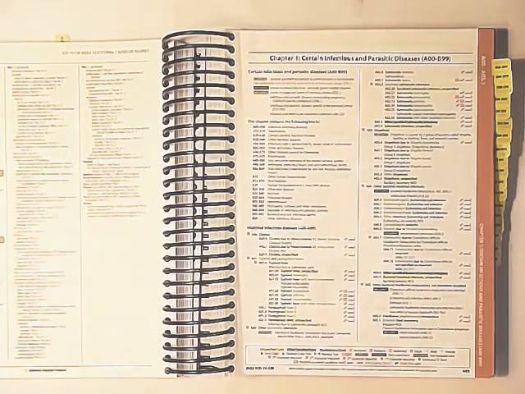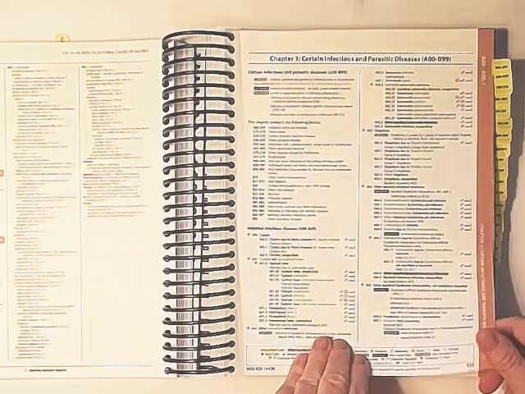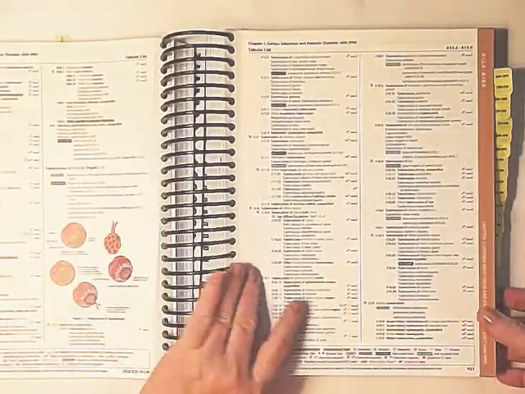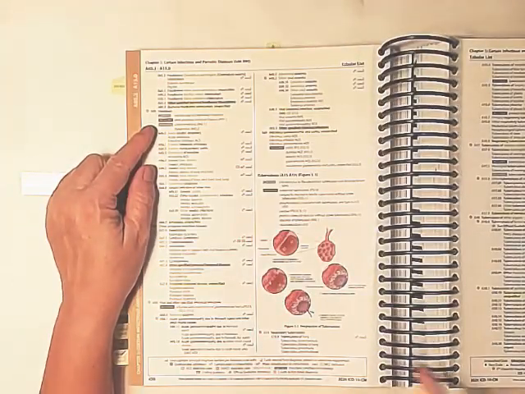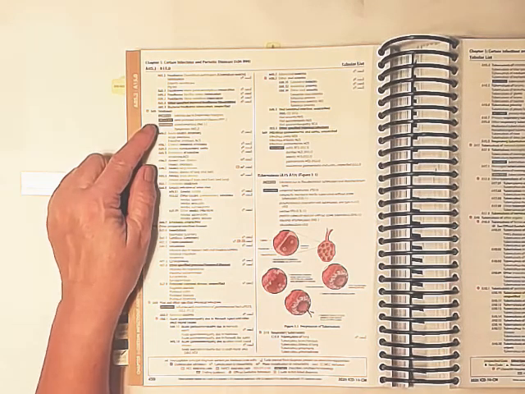Excludes 2 is kind of the opposite. Let me find an excludes 2. I probably have to turn the page. Here we go. So under A06, excludes 2 means not included here.